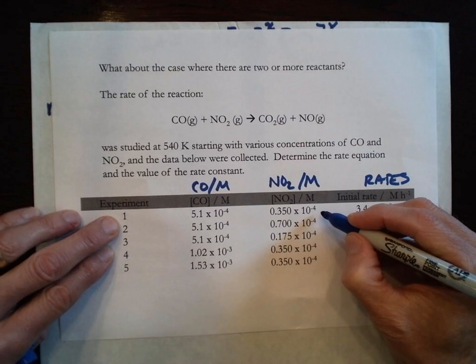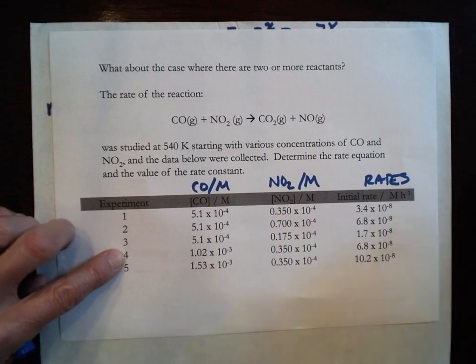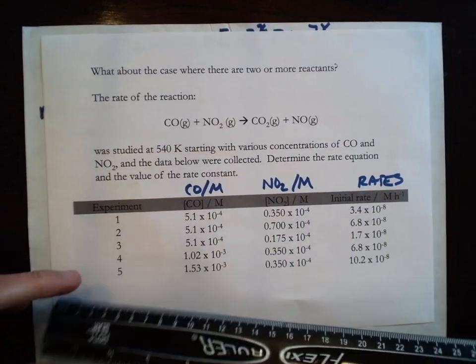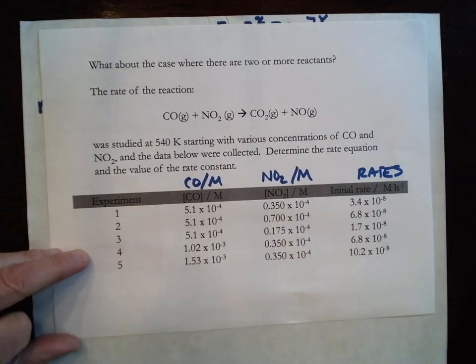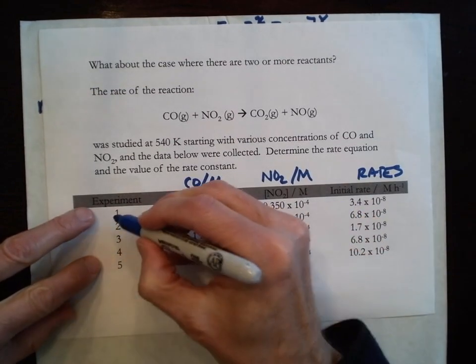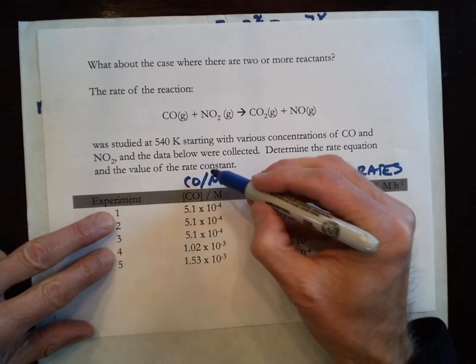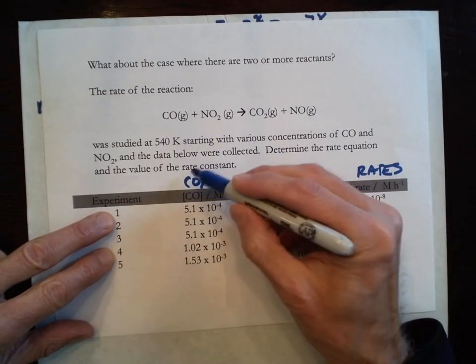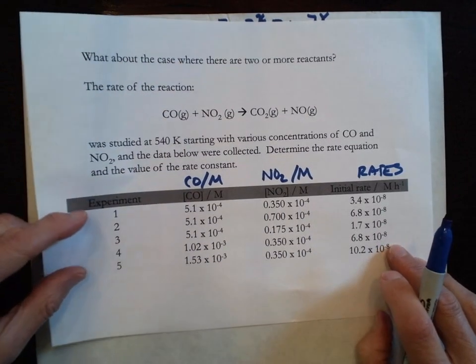In run 1, the nitrogen dioxide concentration is 0.35 times 10 to the negative 4. And hey, look at that, it's the same thing in experiment 4. And so I can compare experiments 1 and 4 appropriately to find how the reaction varies with respect to the concentration of carbon monoxide. And so I'm going to do that.